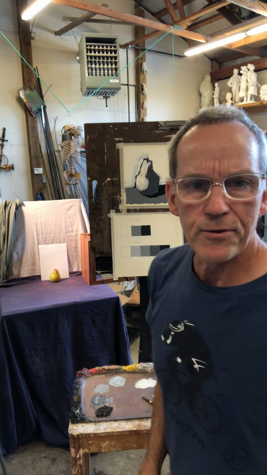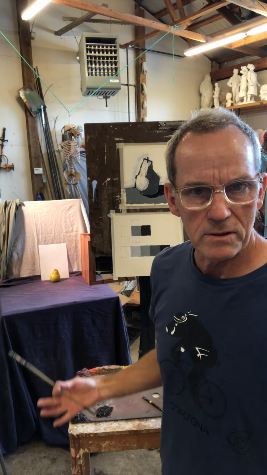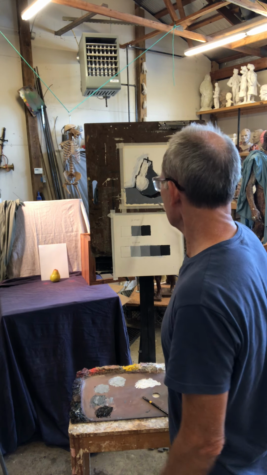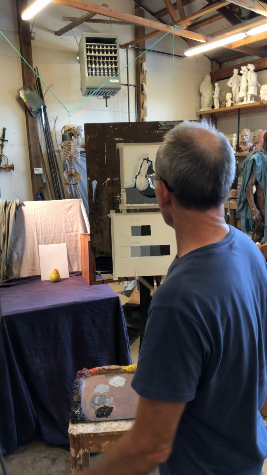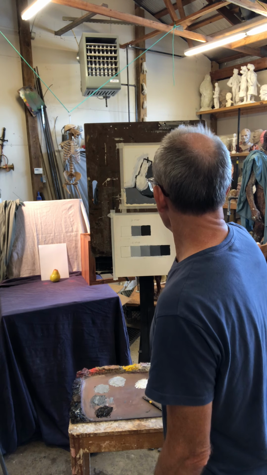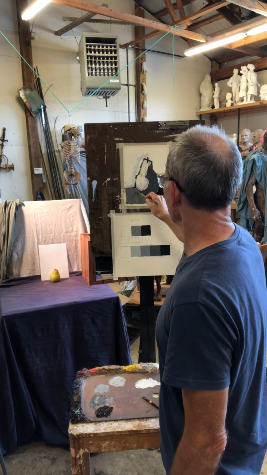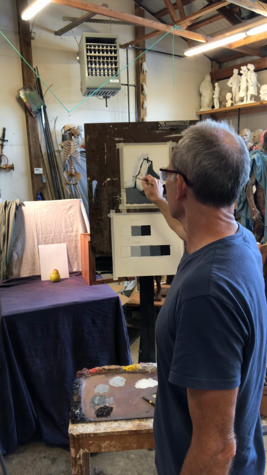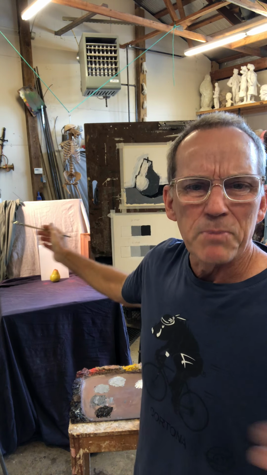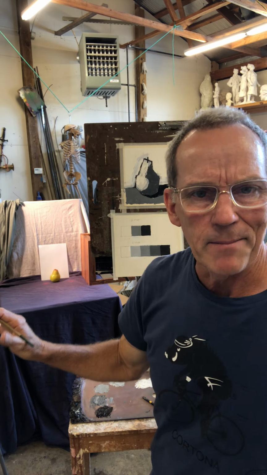All right, so now I've got three values established. So I can start seeing, okay, yeah, these sort of work okay. All right, so this shape in here, now I can put this next to this one, or I can go to this one. Now this is pretty light, so that's probably going to be my number 1. I'm just going to leave that probably the white of the page.